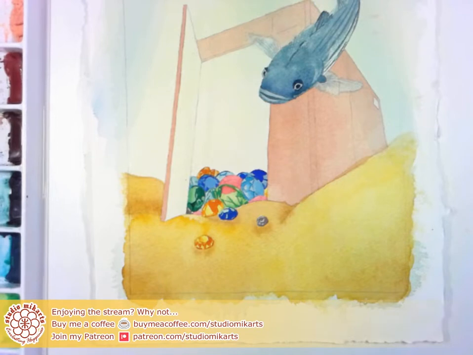So I guess I'll mix my warm and my cool red together, and then I'll also mix in some dark green to get a really nice dark color. Yep, that looks good.